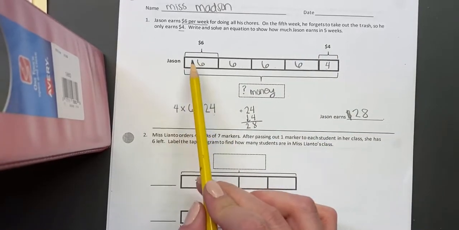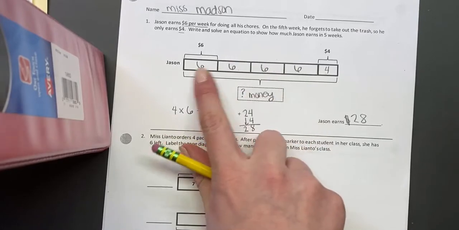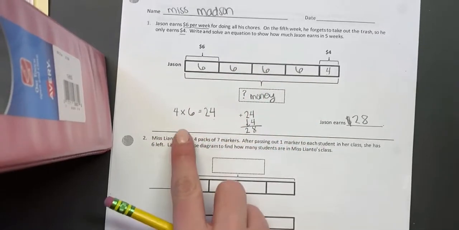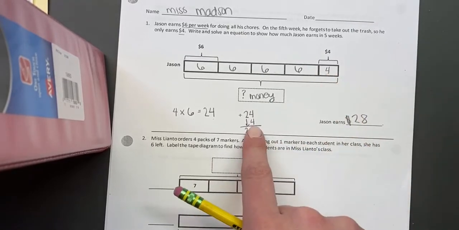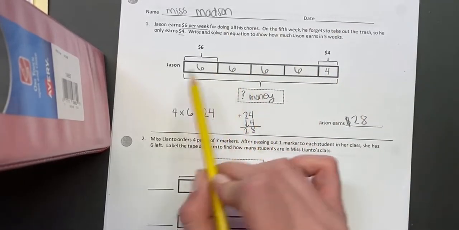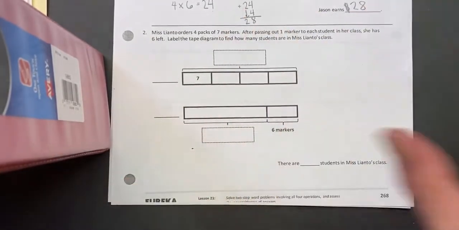So I wrote it out in my tape diagram, and I could use my multiplication for all the ones that were equal, that had $6. But for the fifth week, the $4, we had to add, because if we said 6 times 5, we wouldn't have the right answer. So now let's try it again right down here.